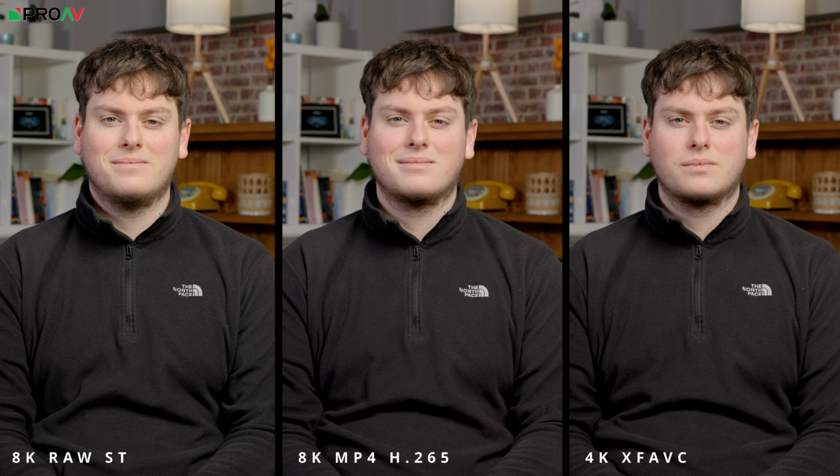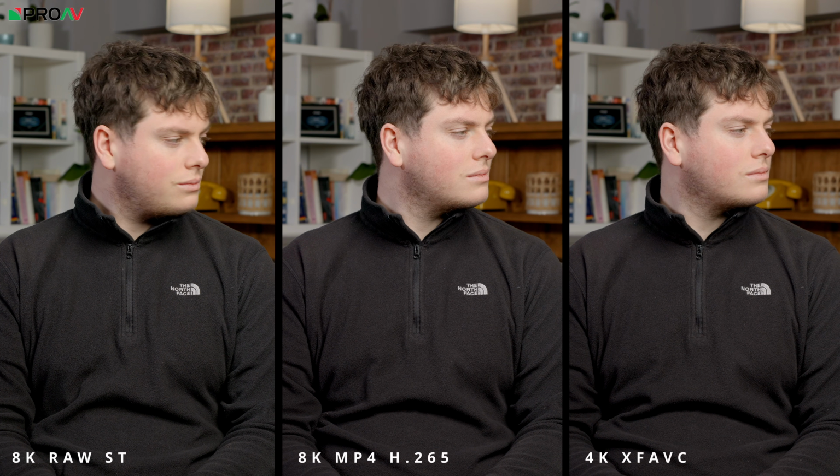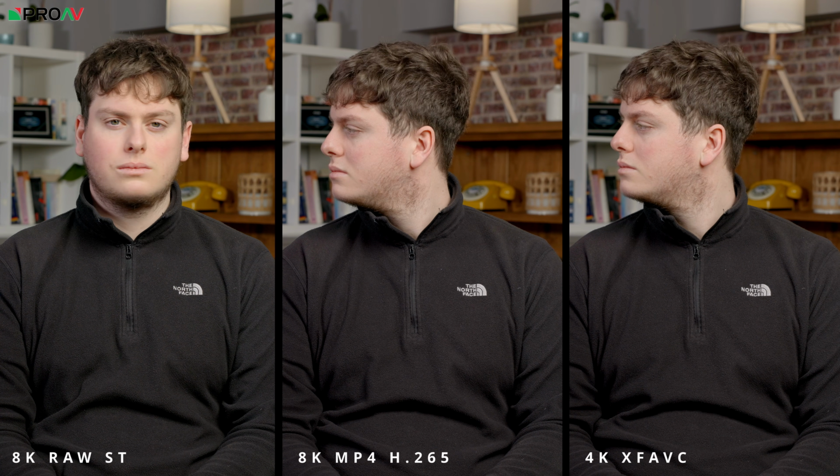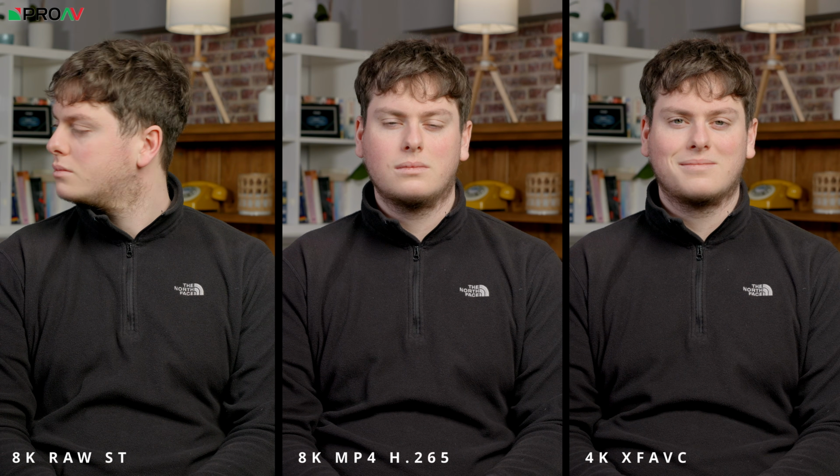Every single record mode on the R5c is oversampled from that 8K sensor. This basically means that the entire camera behaves like the 4K HQ mode on the R5, which was by far my favorite mode to record in. The oversampling gives us very crisp, detailed images even when you're not in the full-blown 8K, and it lowers the noise floor down because you're oversampling. It makes for some beautiful results.